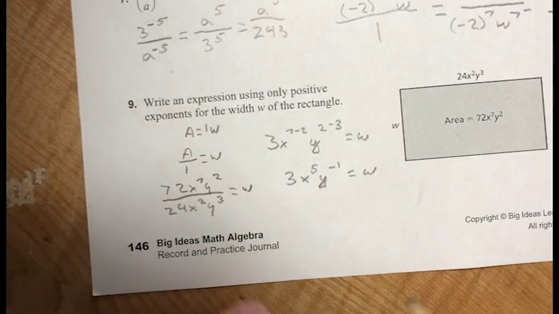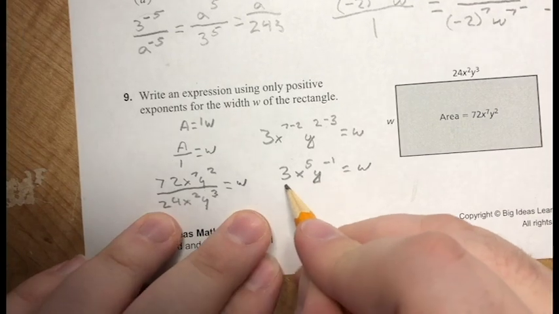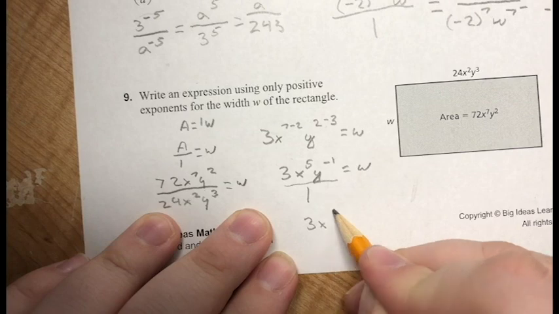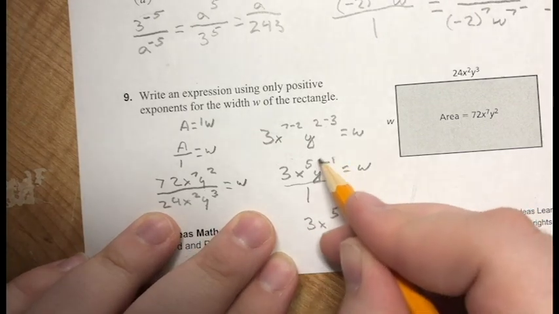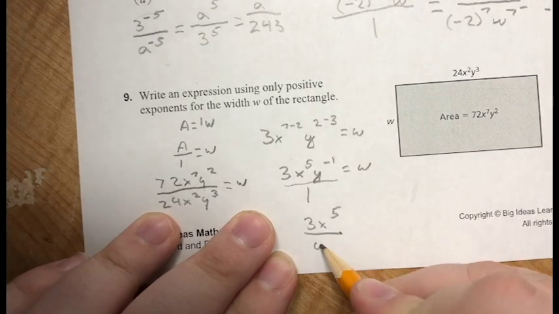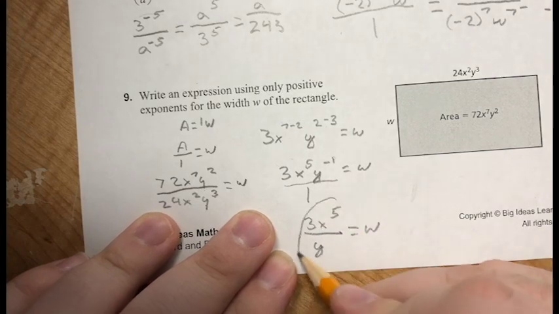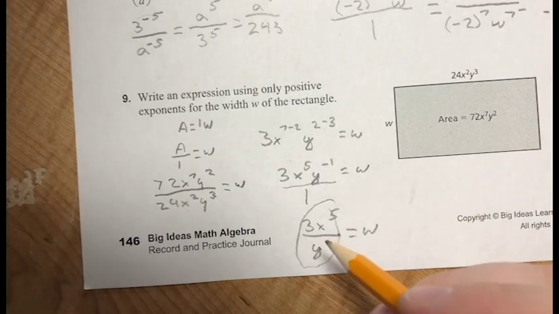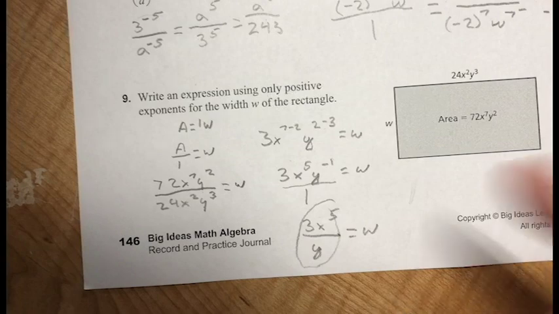But I don't like that negative 1, so I can rewrite it one last time by imagining this as a fraction and leaving the 3 and the x to the 5th in my numerator because all of this is positive, but bringing the y to the bottom into my denominator, equals w. So I have simplified the area and found the width. The width of this is 3x to the 5th divided by y.